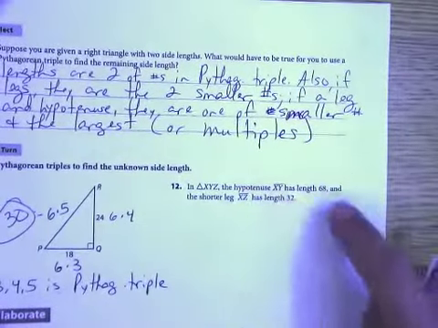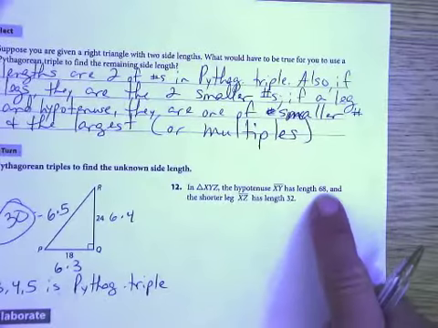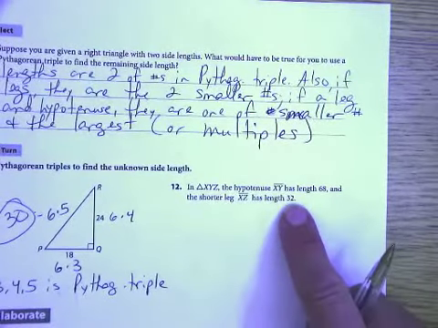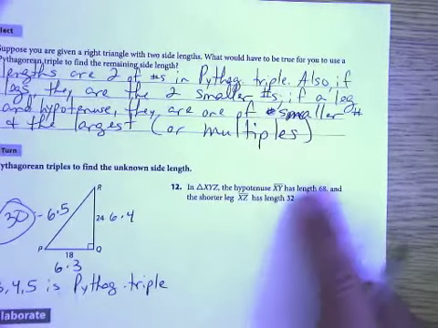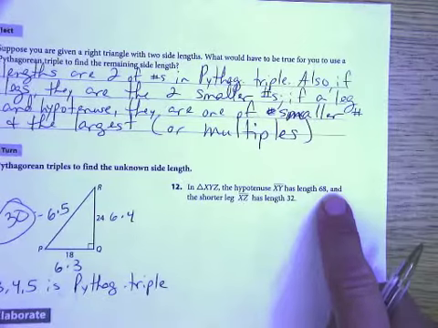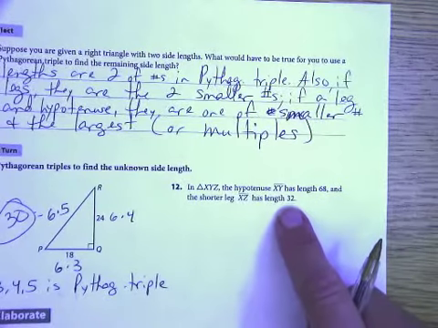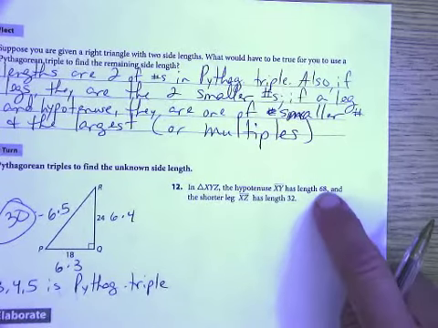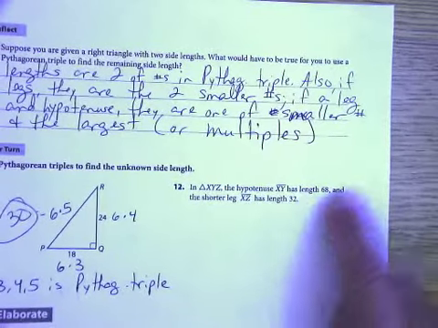Here I have a hypotenuse that's 68 and a leg that's 32. Well, what do 32 and 68 have in common? Well, they're both divisible by 2, but even more than that, they're both divisible by 4.